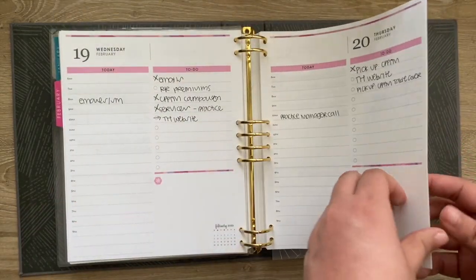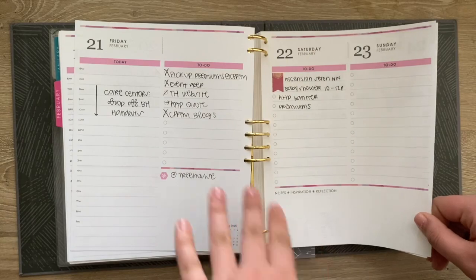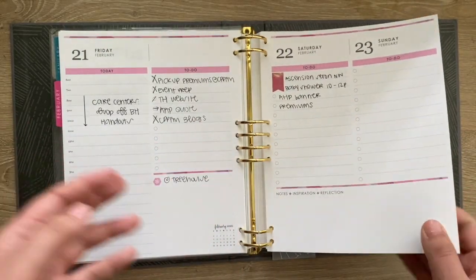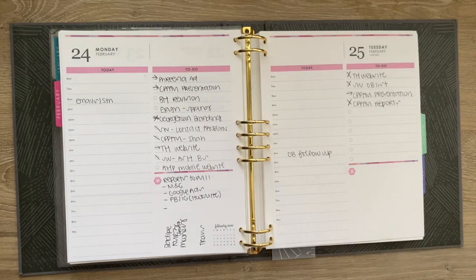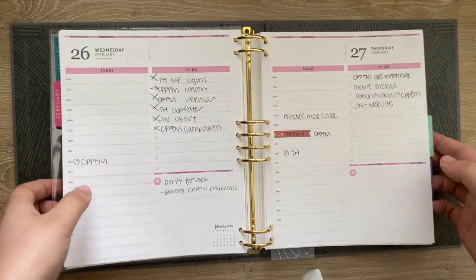And then, like I said, there's not a single day where I don't use this or I don't reference it, just because this is where I plan my day, this is where I plan everything that's going on, and this is where I keep my schedule. But yeah, so this is how I use this.